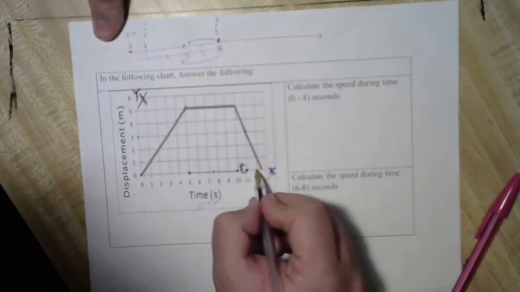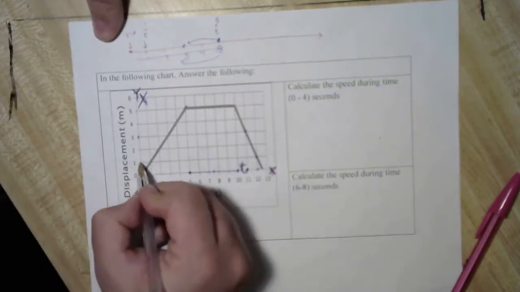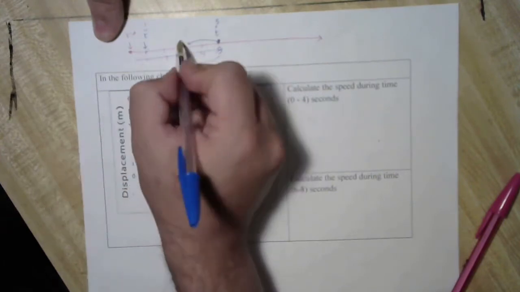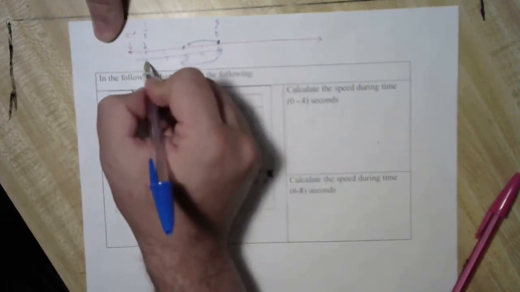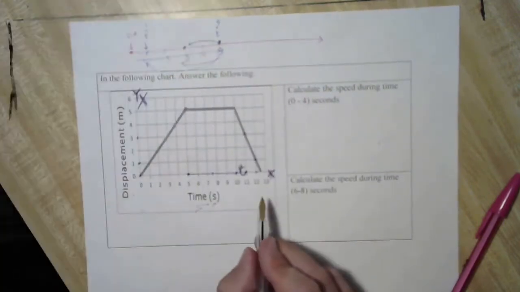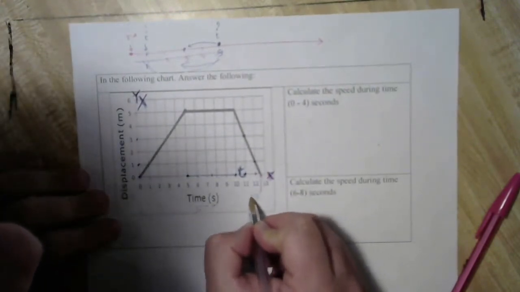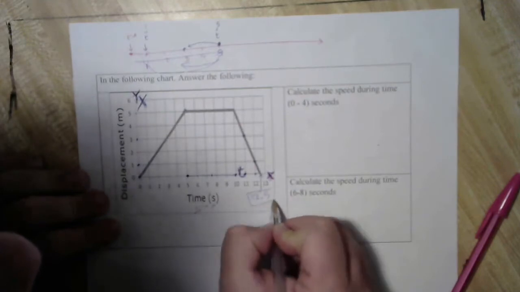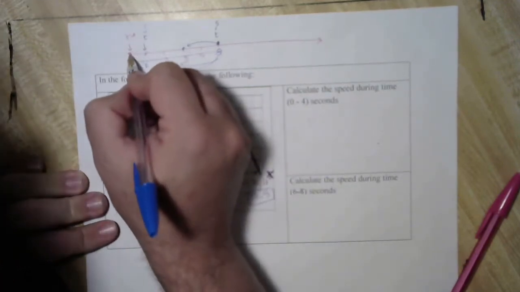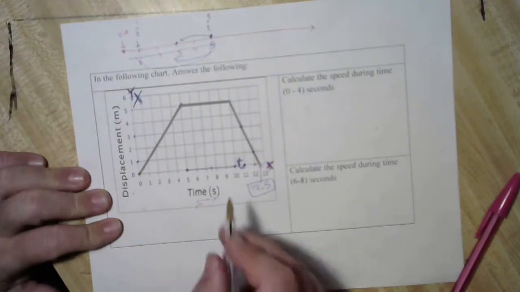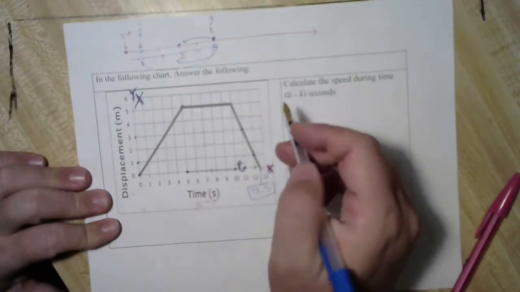At t equal 12, we are at x equal 1. At t equal 12.5, approximately, we go back to our first position. I can understand many things from this graph.